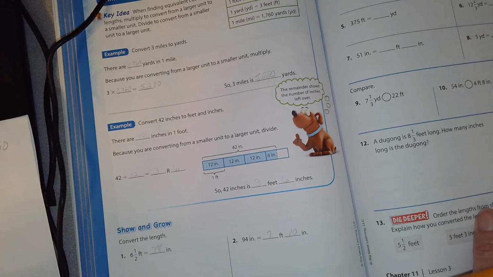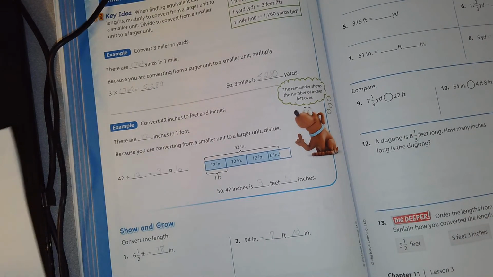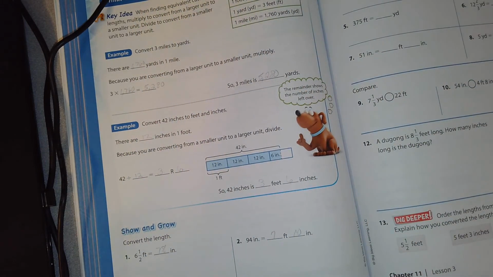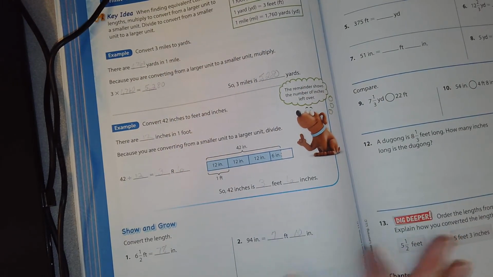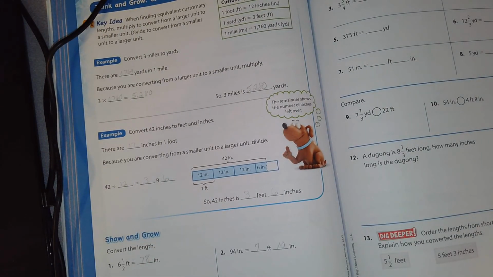Okay, so go ahead and do these other pages. Don't forget about your example on page 530, and just do these 2 pages, and then you have some IXL to work on. All right, let me know how you do, guys. Send it in by tomorrow morning.